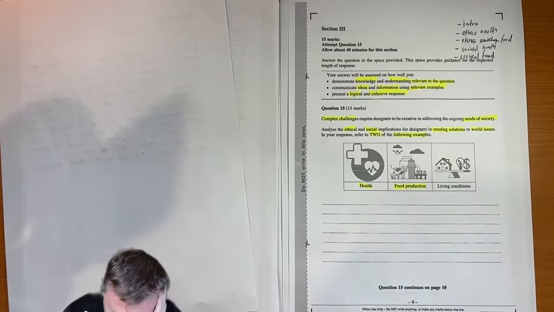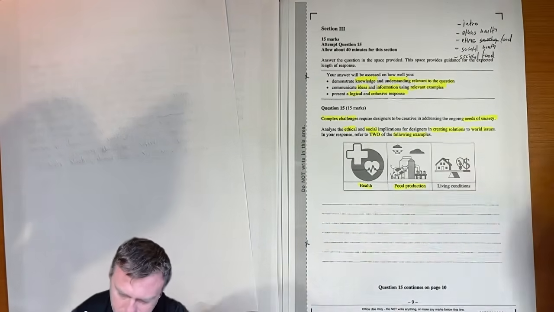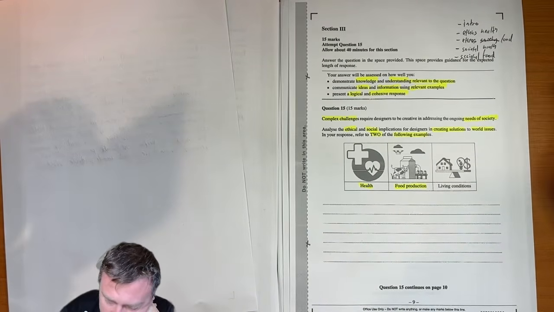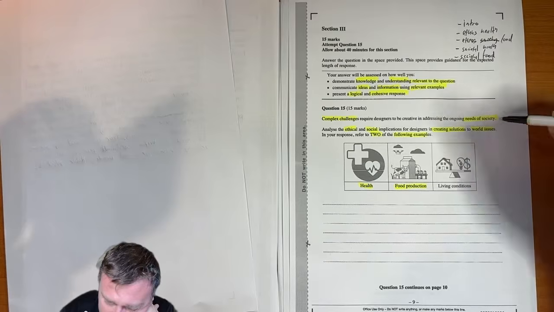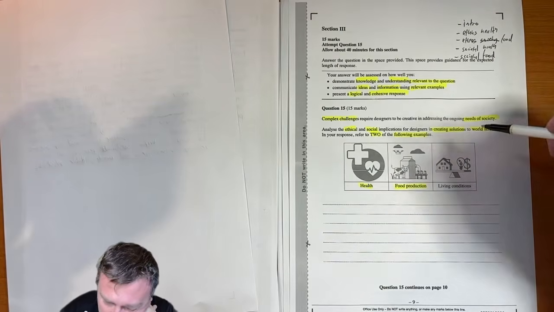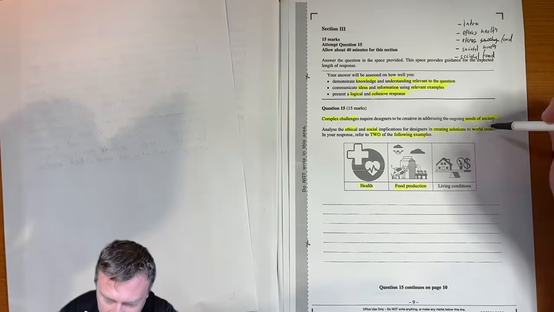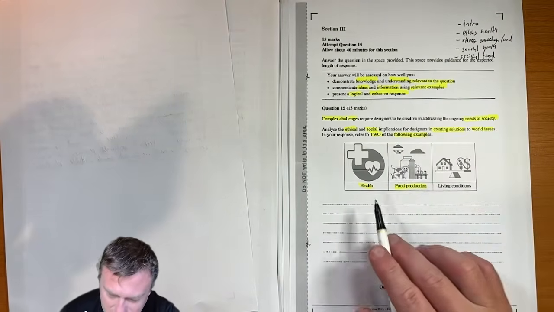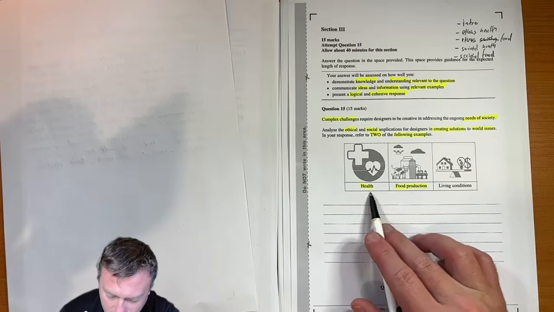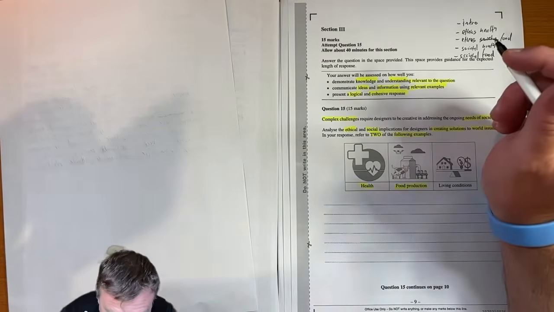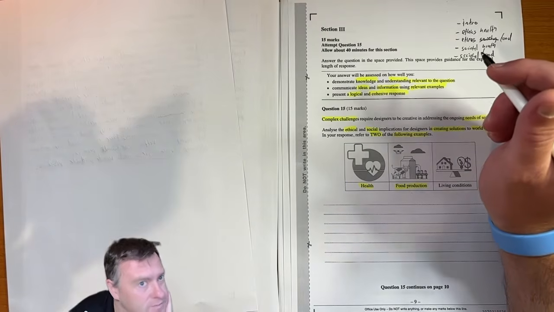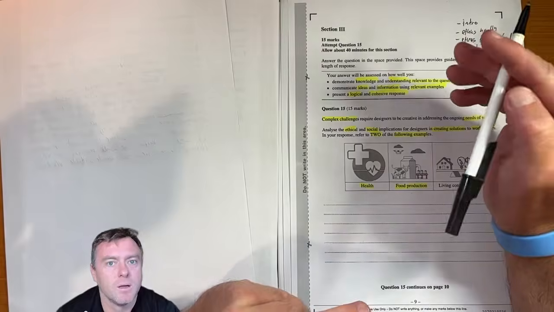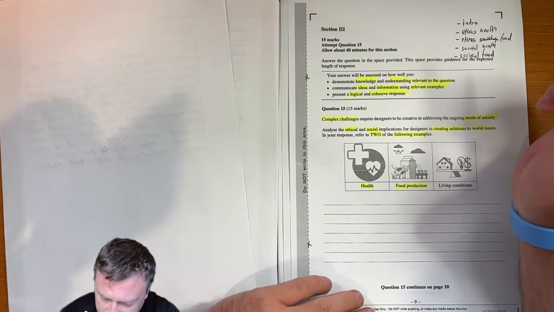Alrighty. Complex challenges require designers to create and address the needs of society, analyze the ethical and social implications for designers in creating solutions to world issues. In your response, refer to two of the following examples: health and food production. So, and we've got an hour left to go. Let's think this through.